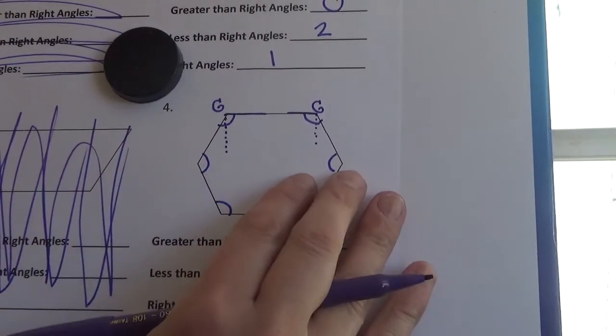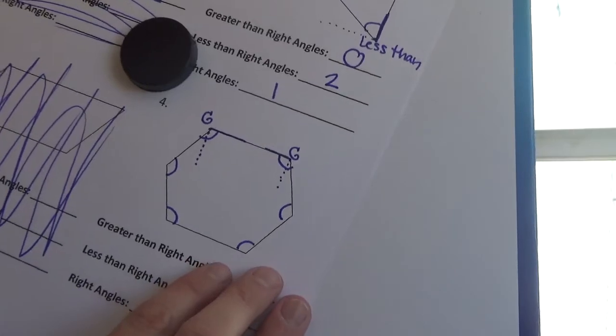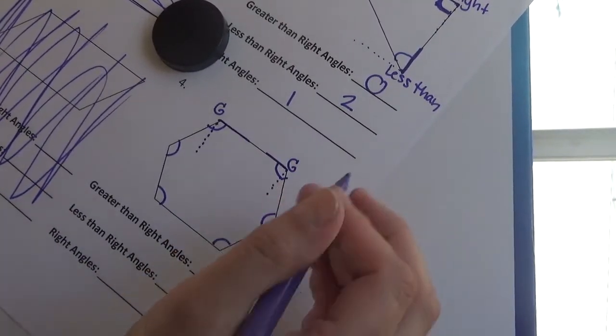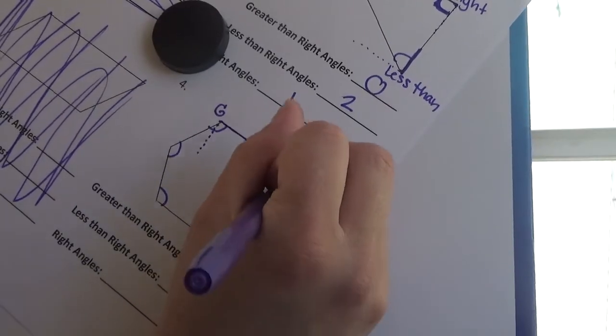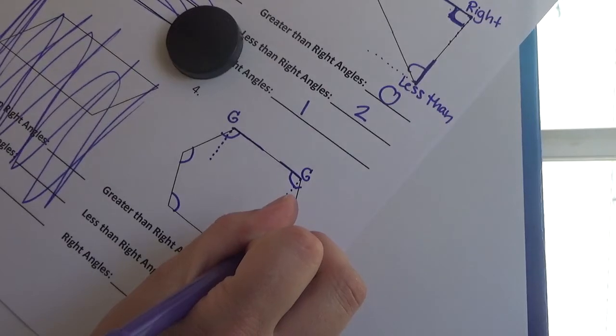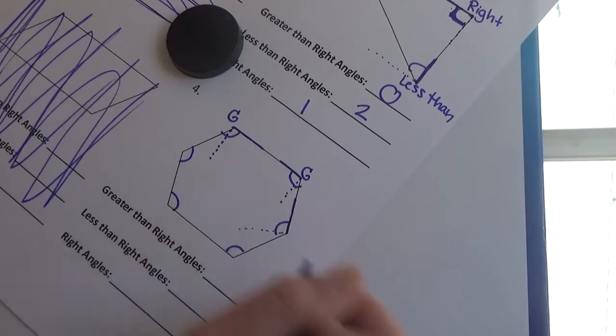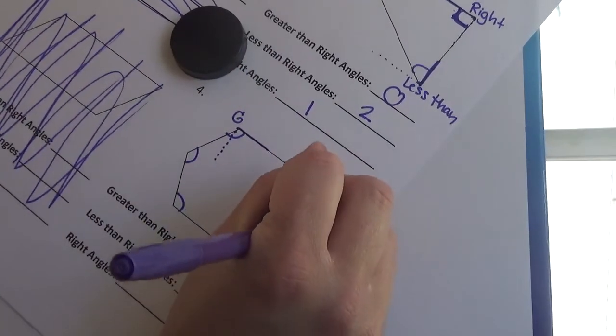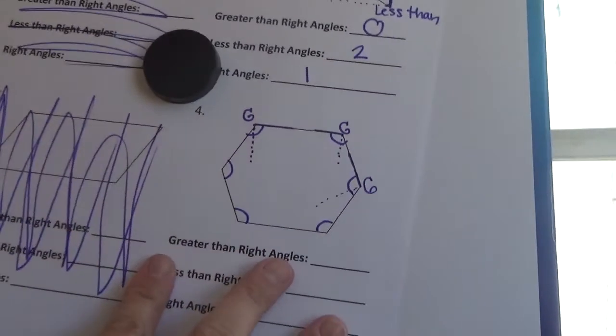Over here, I'm going to just turn my paper a little bit so that I have one of my sides of this where these lines meet. One of my lines here is perfectly straight. As you can see, this is perfectly straight. And it should be a right angle if it matches up to a perfectly straight horizontal line. As you can see, it doesn't. It's actually wider than that. So this would be also a greater than angle.